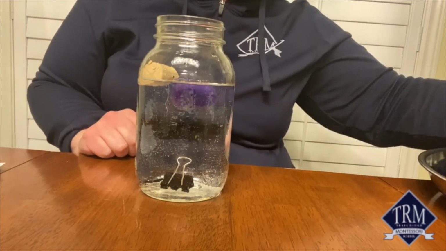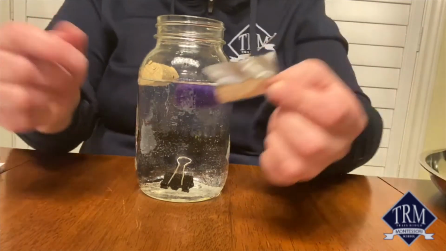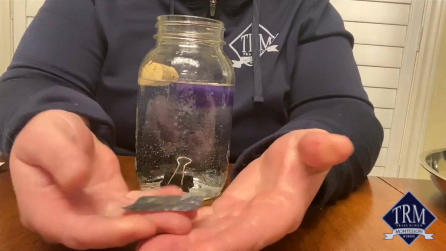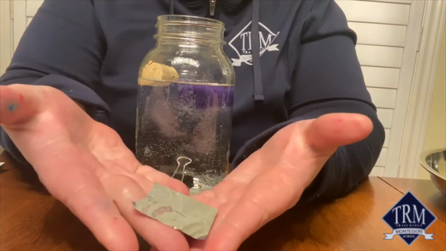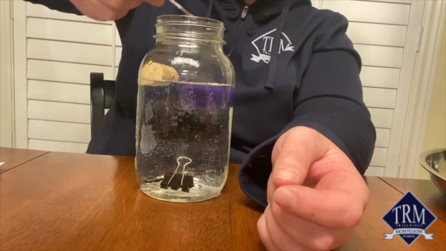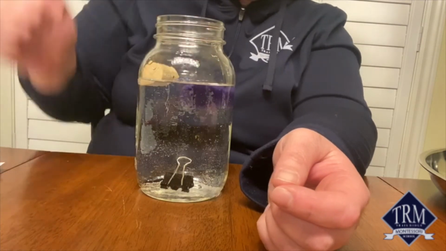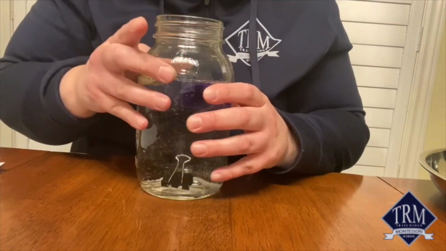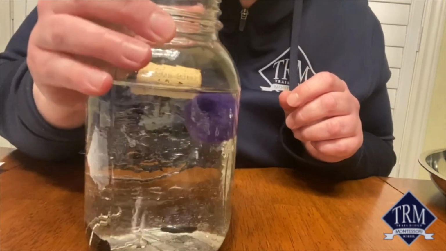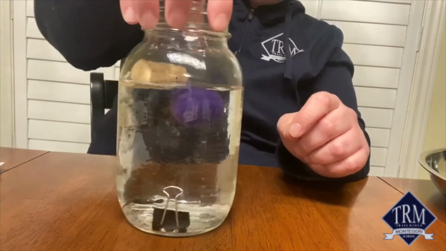All right, next, I'm going to add this piece of tin foil. It's quite light and it takes up a bit of volume or space. So what do you think is going to happen? Sink or float when I put this in? It's floating. I don't know if you can see that. It's hard to tell, but it's hard to see on the top, but it's floating there up on the top.